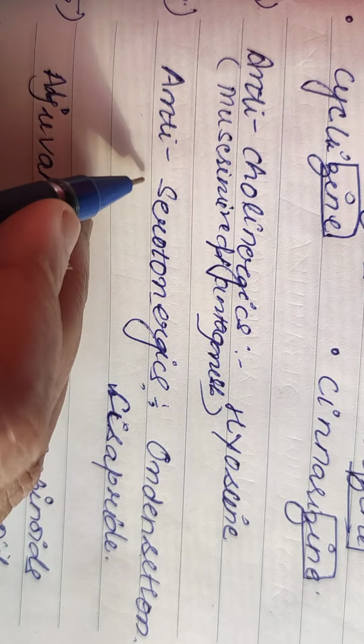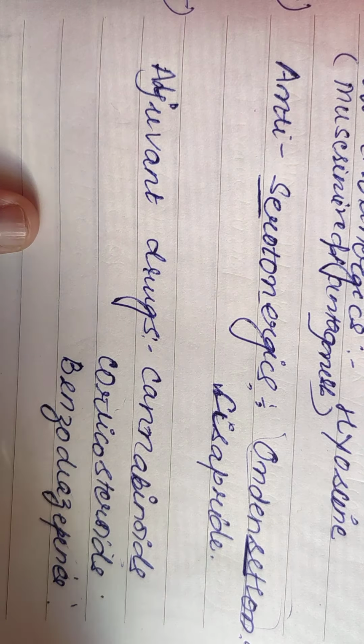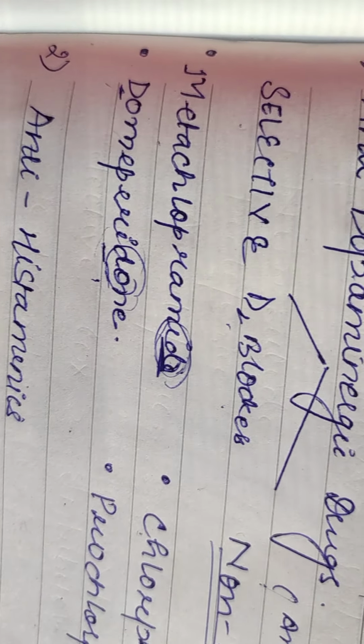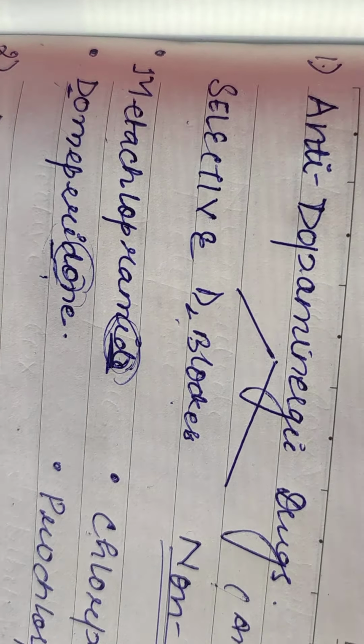Adjuvant drugs are cannabinoids, corticosteroids and benzodiazepines. So this is an effective way to remember the classification, and I hope all of you will be able to learn it.